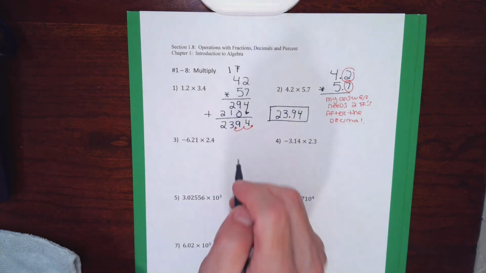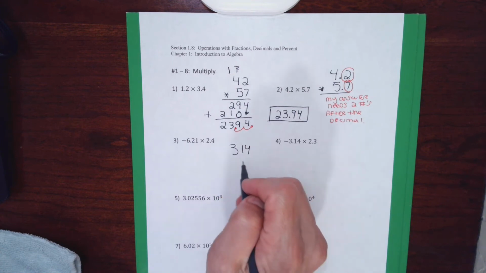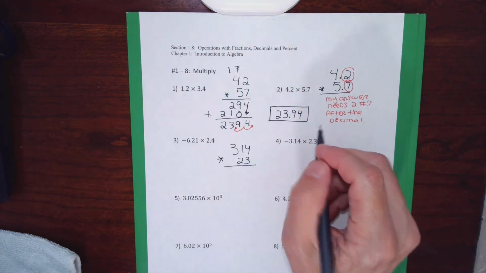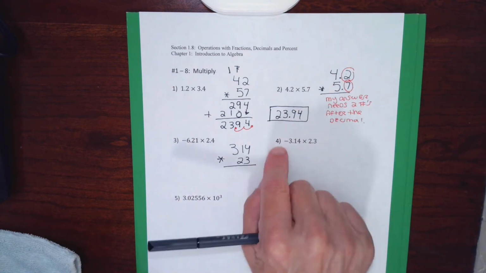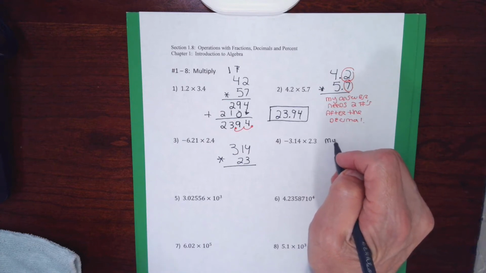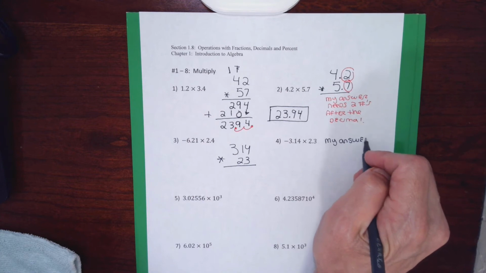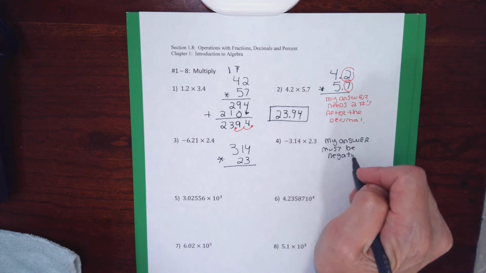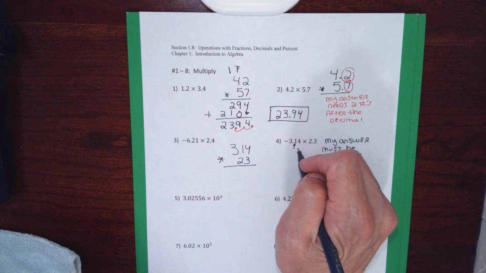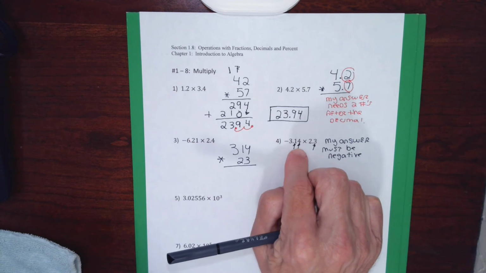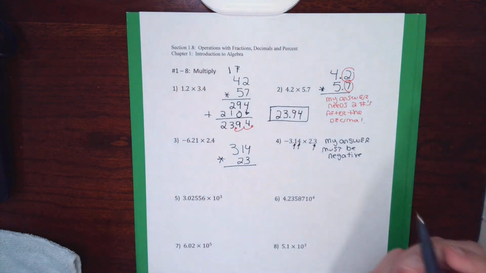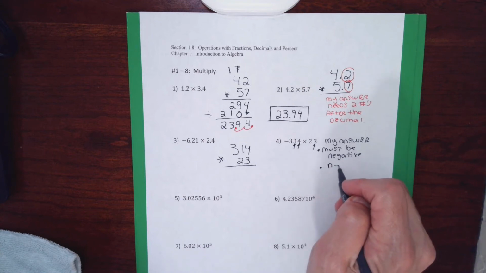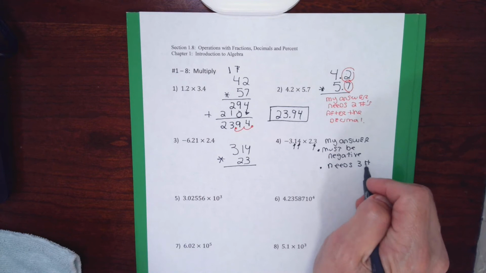When I do problem 4, I'm actually going to multiply 314 times 23. I'm going to multiply the numbers without the decimals. It just makes my life easier, and I'm going to do some legwork at the front here about my answer. Here in number 4, I'm multiplying a positive times a negative. My answer needs to be negative. The other part is the number of digits behind the decimal place in my answer, and in 3.14 there's 2 numbers after the decimal. In 2.3 there's 1 number after the decimal. There's a total of 3 numbers after the decimals. My answer has to be negative, and my answer needs 3 numbers after the decimal.